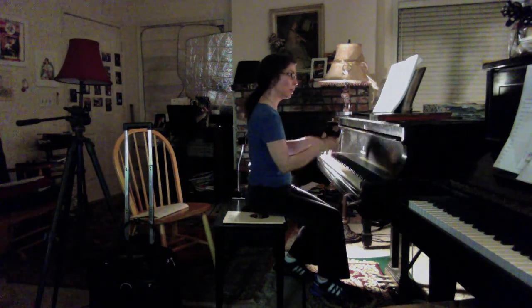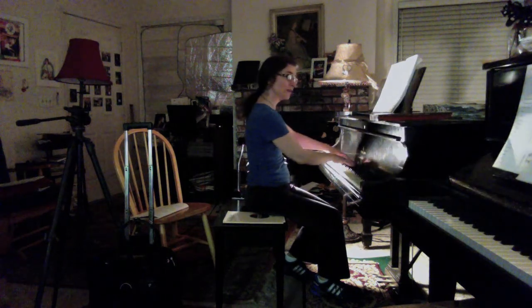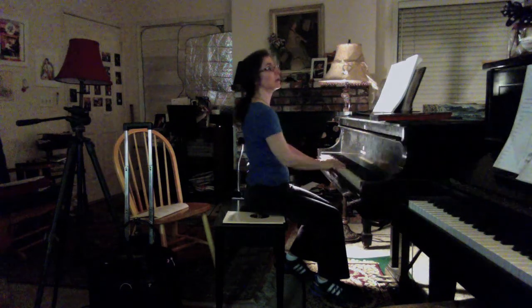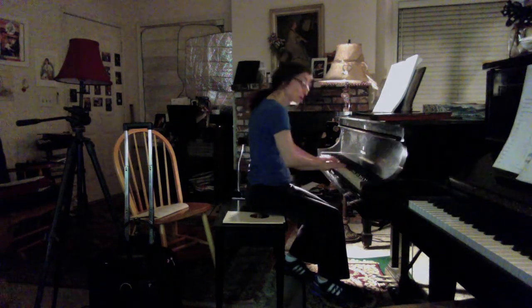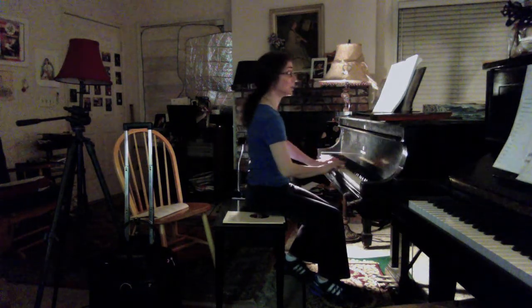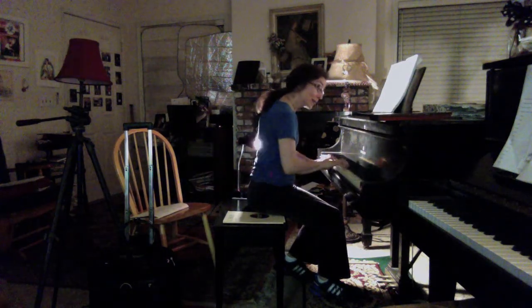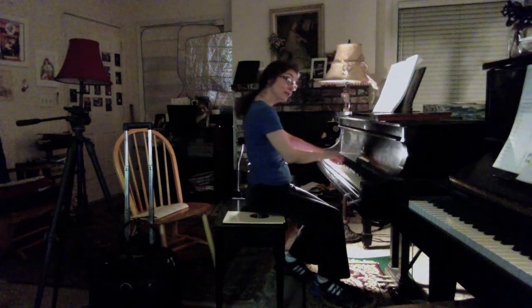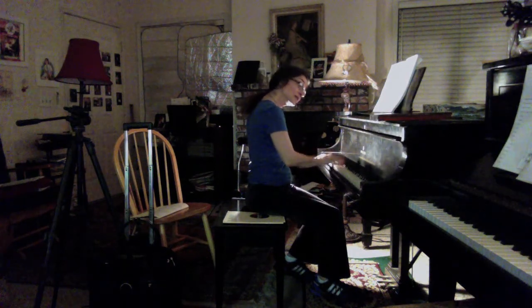Slower, but it'll just be a polka over it. And then back to theme 1 and the same direction it started, which is short, short, short. Conversation.